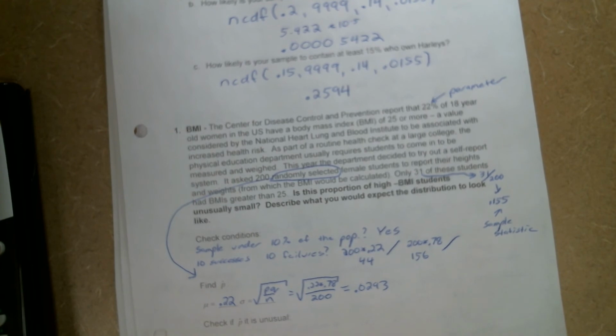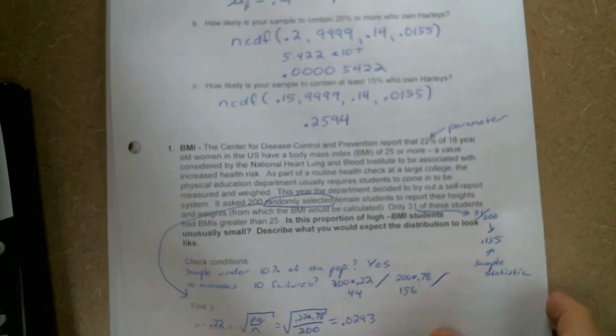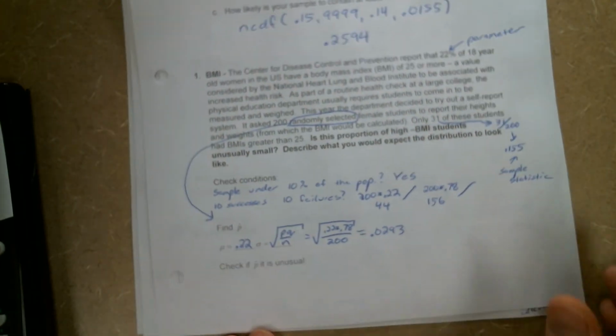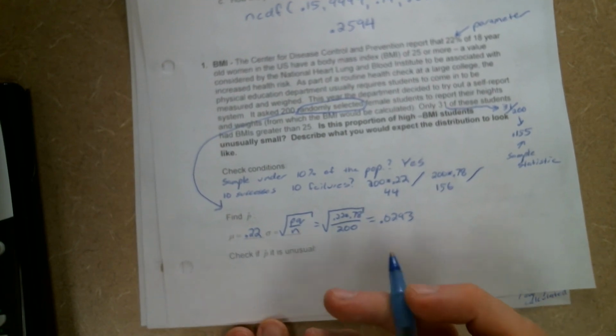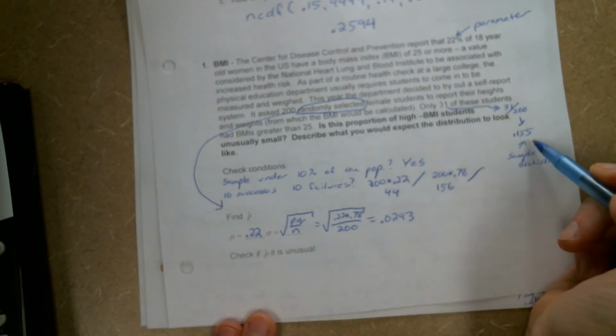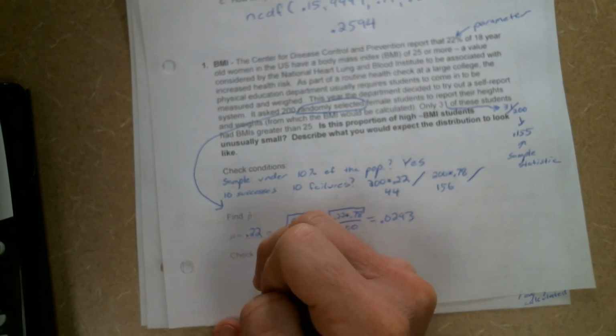And then to check to see if p hat is unusual, we're basically saying, what are the odds of getting this value or lower?